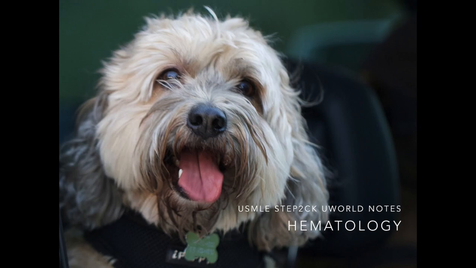In anemia of chronic disease or inflammatory states like arthritis or any type of chronic inflammatory disease, your MCV is going to be normal or decreased. Iron is going to be low. TIBC is going to be low. Ferritin, however, is going to be either normal or high, and your transferrin saturation, the iron and TIBC saturation, is going to be either normal or low.